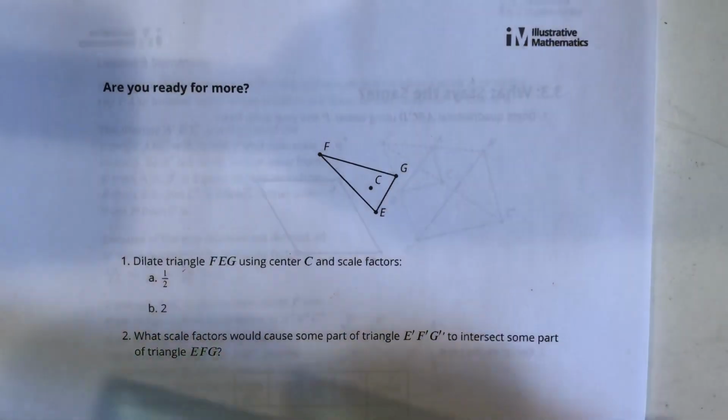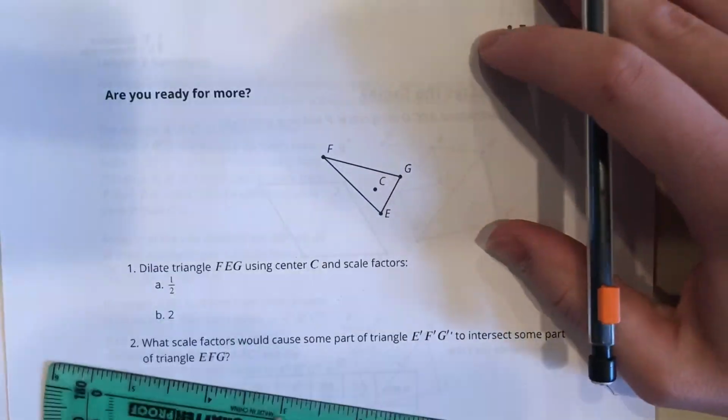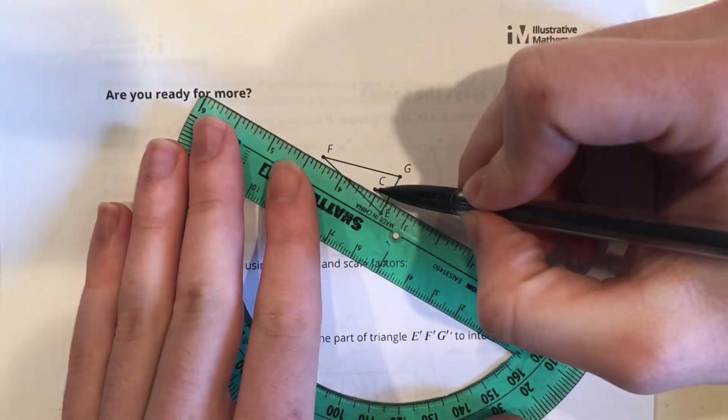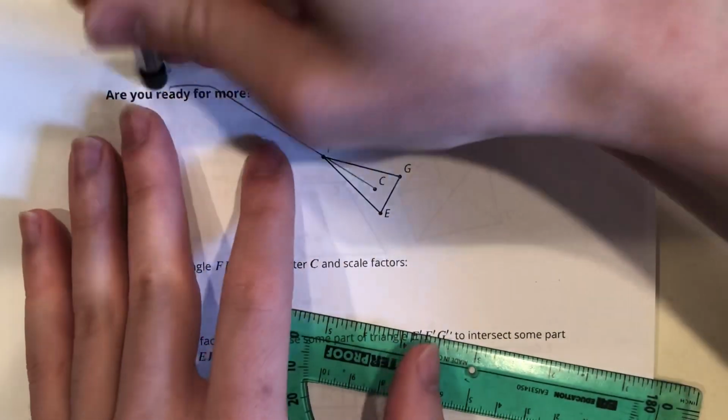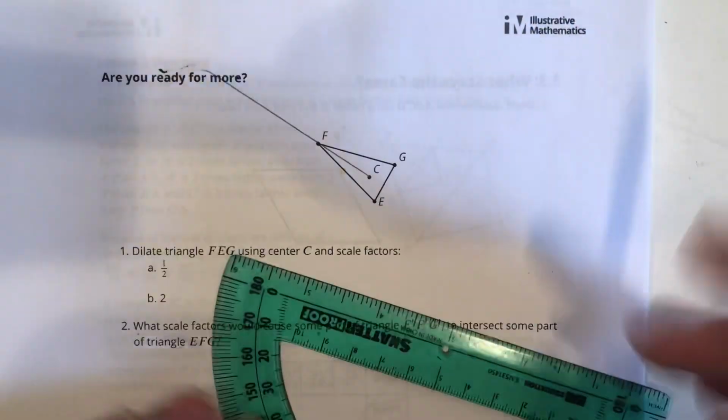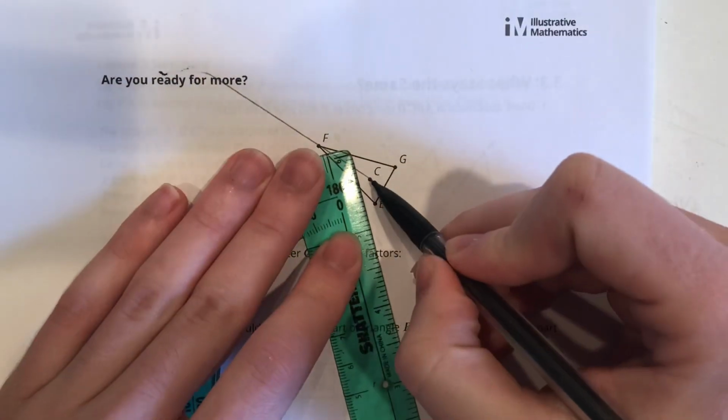All right, great. Hopefully you all started off by drawing your lines of projection. So starting at center C, I'm gonna go through, ooh, that wasn't pretty, but I don't really need it. Going through each one of my vertices.